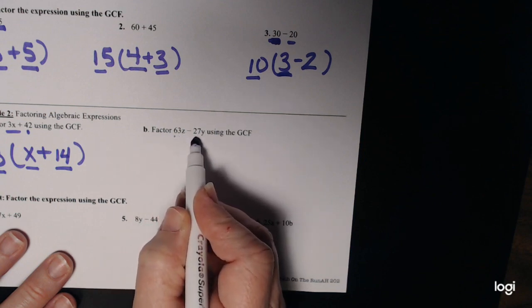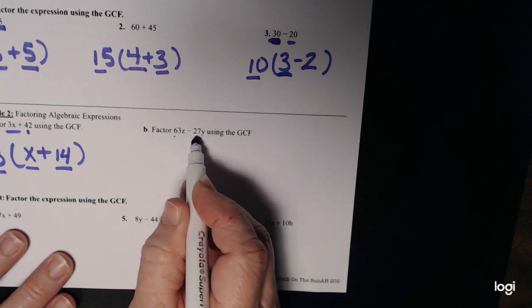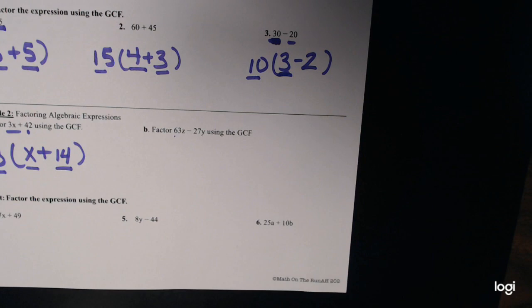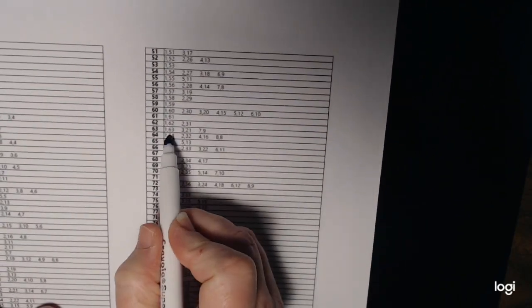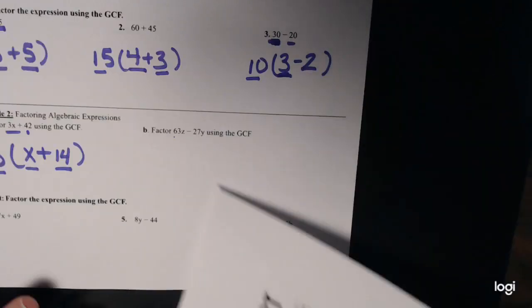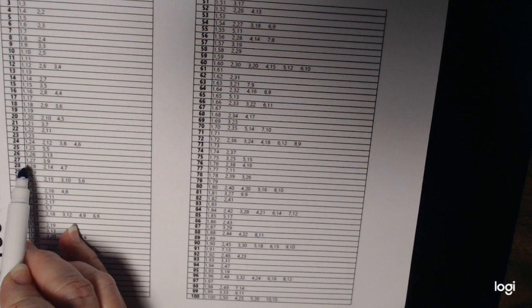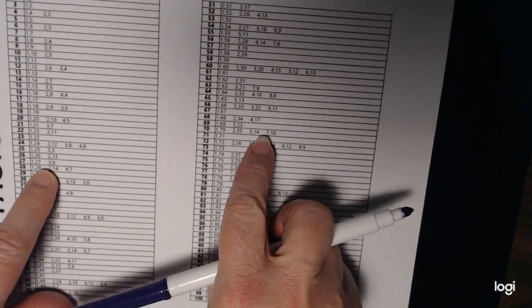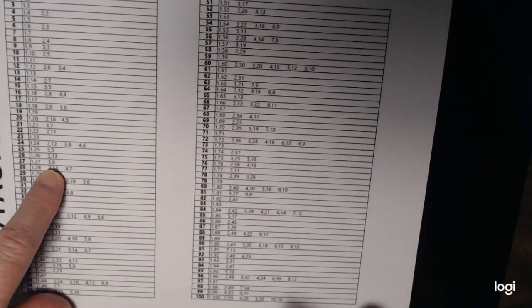63z minus 27y. Okay, well, we have two different variables, so that means we're going to look at the numbers, 63 and 27. Let's see, I've got a different factor sheet. Let's look at this one. This one might help. 63, I've got 1, 63, 3, 21, 7, and 9. And then the other one I had to look at was 27: 1 and 27, 3 and 9. It looks like to me the largest number we have in common is 9.